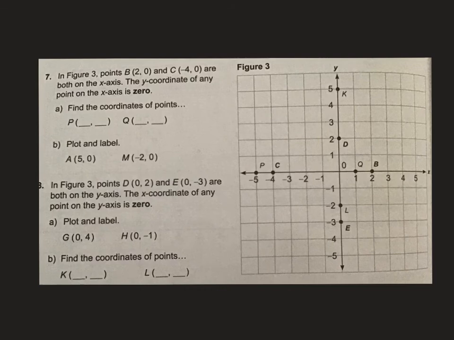Questions 7 and 8 are going to be using figure 3. So in figure 3, points B, 2, and 0. So the 2 is on the x-axis, the y is at 0, right? The origin is 0 and 0. The y coordinate of any point on the x-axis is 0. So if you have a point on any of this horizontal axis, the y coordinate is 0, right? Negative 1, 0, positive 1.